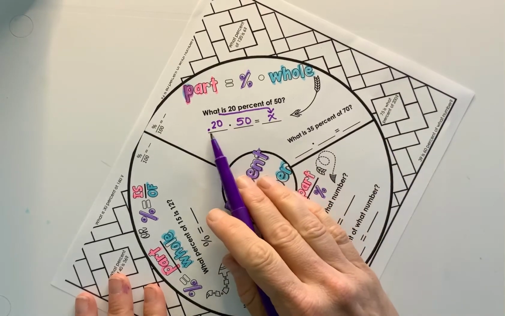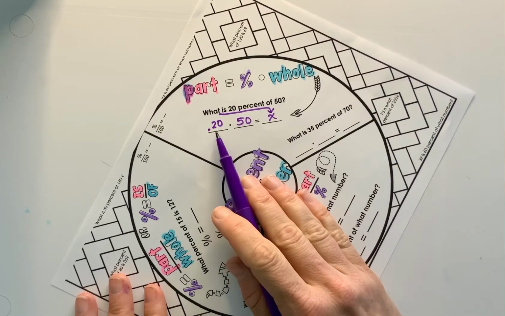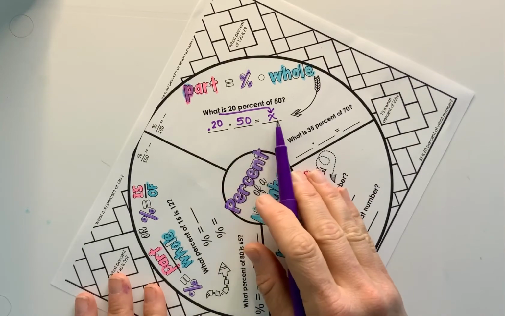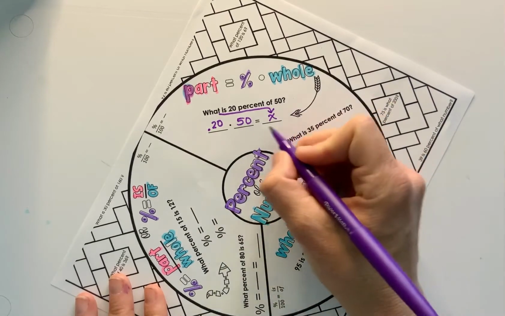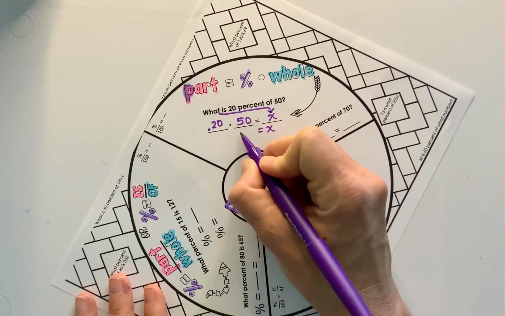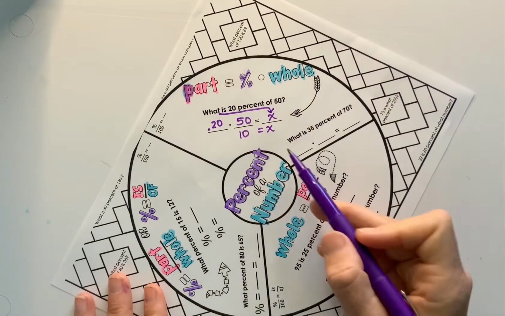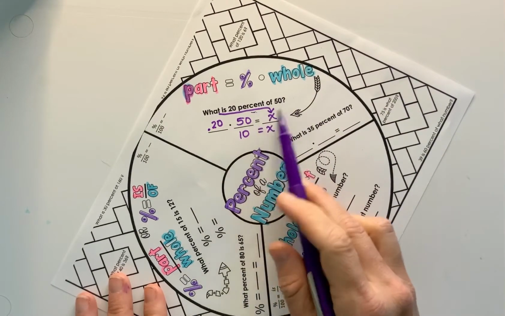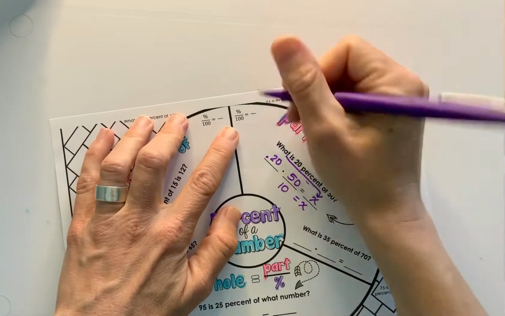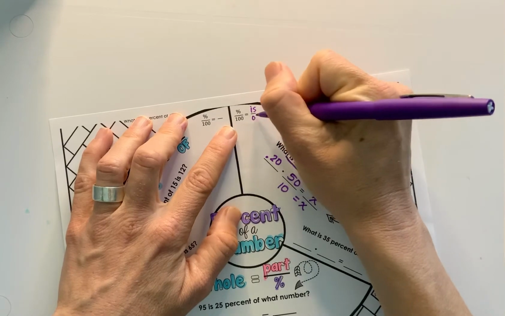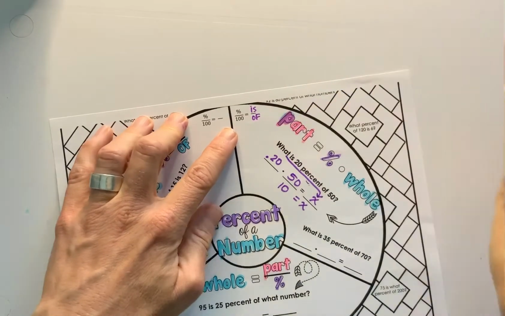So if I do that out long ways, 0.2 times 50, my x value is going to be 10. So x equals 10, or 10 equals x. So 20% of 50 is 10. I can also set it up using this, my is over of, so percent out of 100.